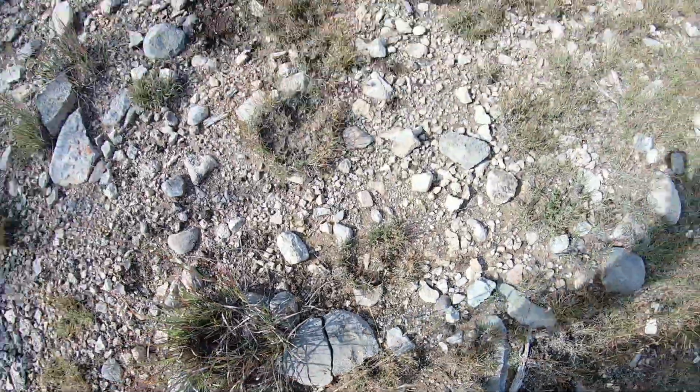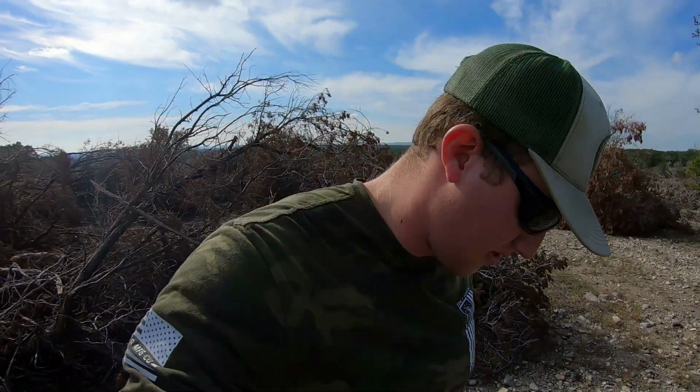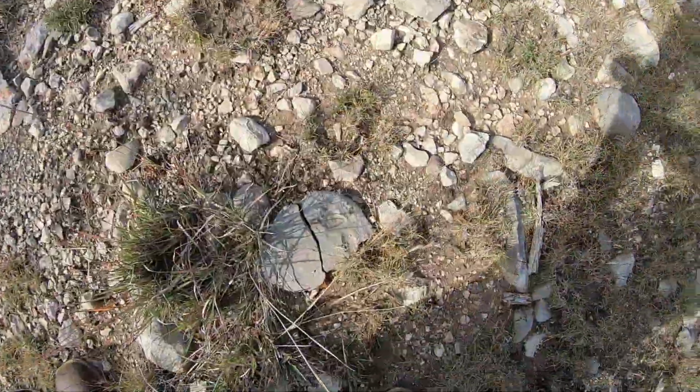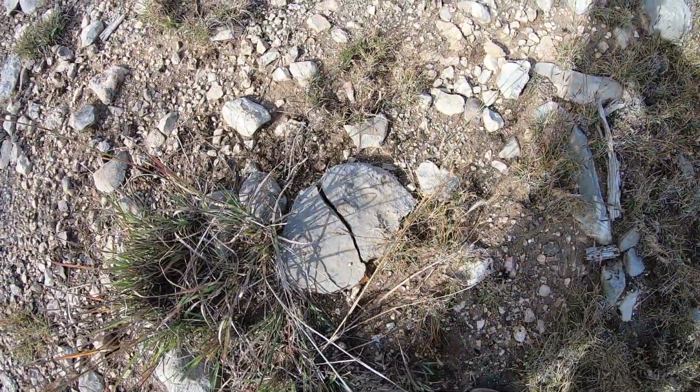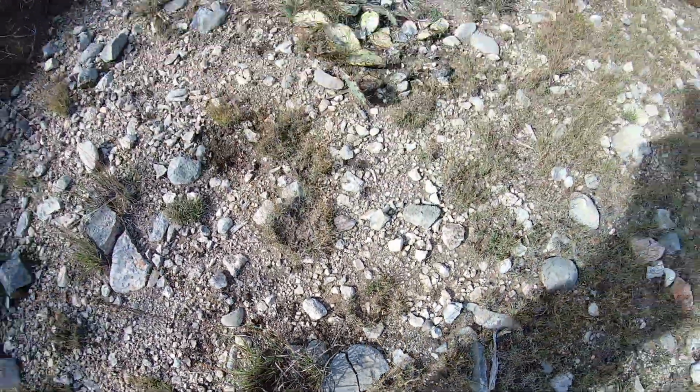And then also there's the freeze and thaw cycle, whereas water would seep into cracks in the rock, it would freeze, and when water freezes, it expands, and so that would create cracks and failures in the rock as well. We don't have as much freezing in Texas, but it does happen still. So it's probably a mixture of those two processes that would cause this rock to split in half right here. But that's an excellent example of mechanical weathering.